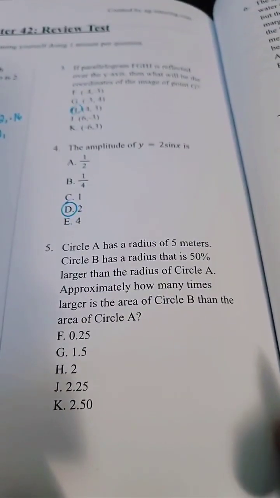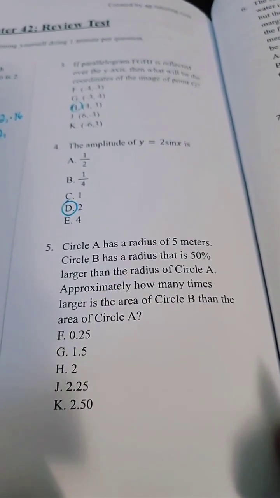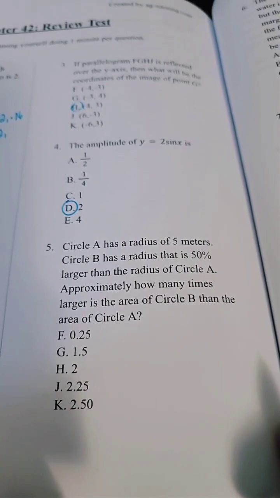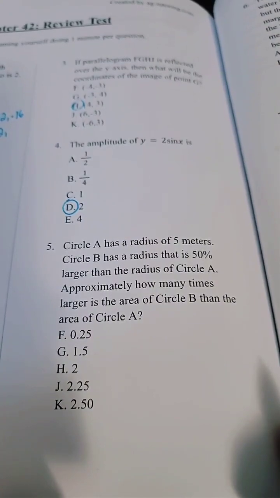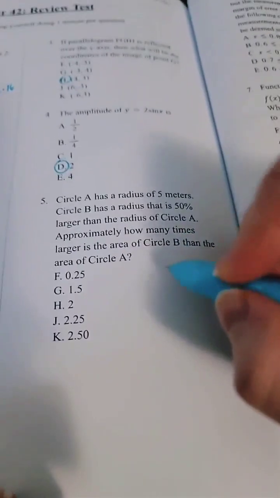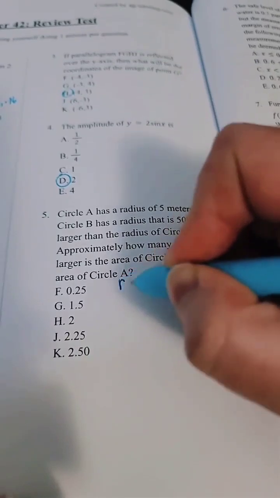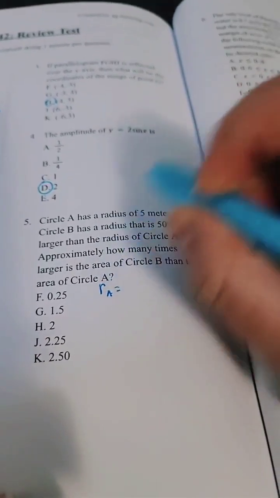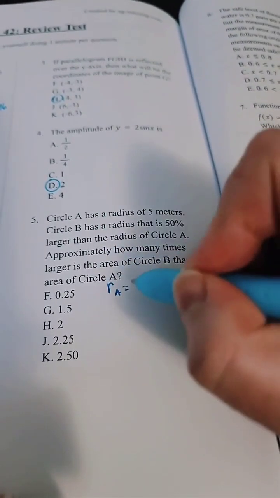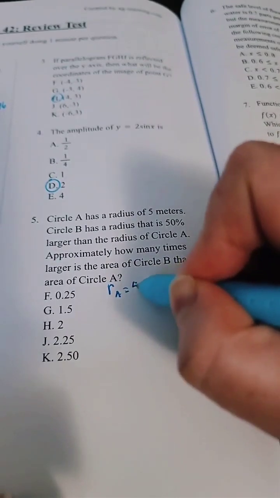Now for number 5, it says circle A has a radius of 5 meters. Circle B has a radius that is 50% larger than the radius of circle A. Approximately how many times larger is the area of circle B than the area of circle A? So let's write out our givens. The radius of circle A, meaning RA, is going to be 5 meters.